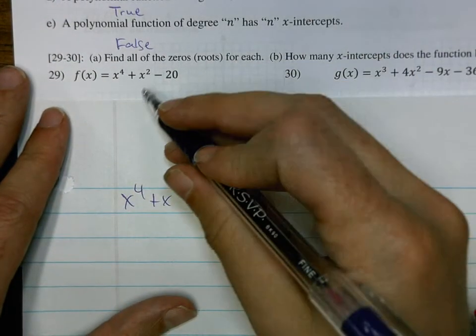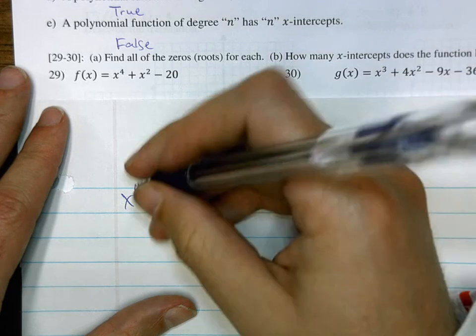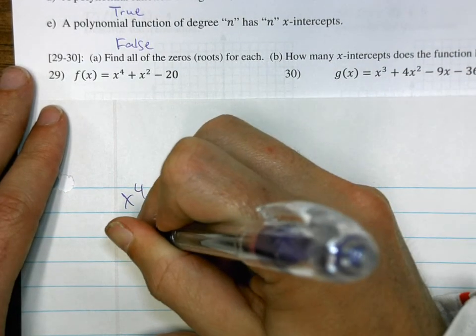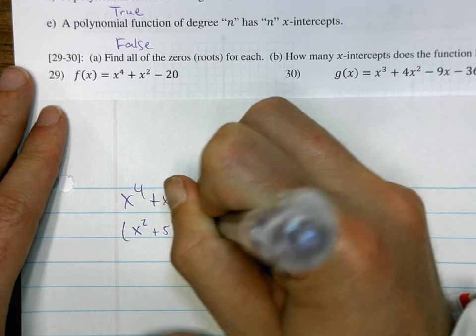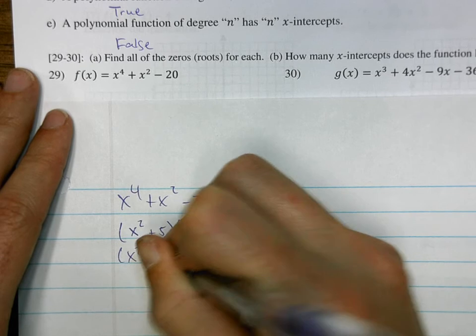x to the 4th, find all zeros. So this factors into x squared plus 5, x squared minus 4. And this one can't factor anymore, but this one can into x plus 2, x minus 2.